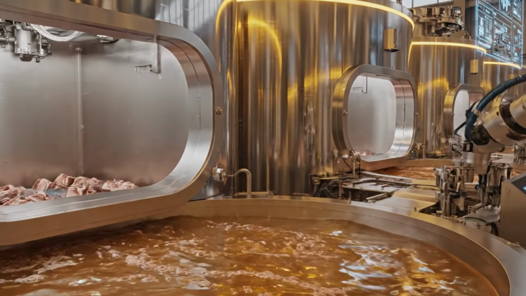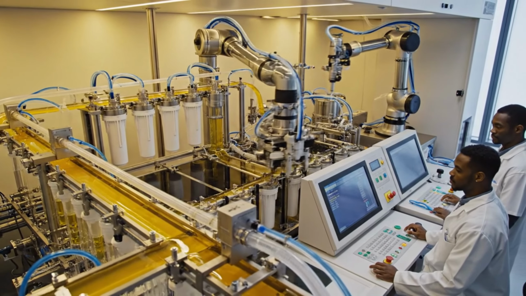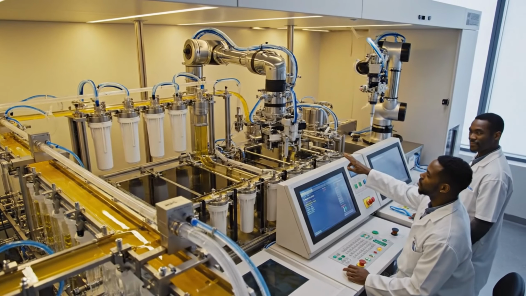Check the flow rate on Unit 3. Adjusting now, optimizing membrane pressure.